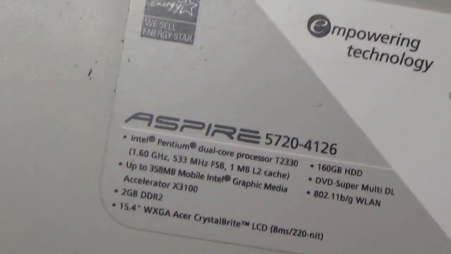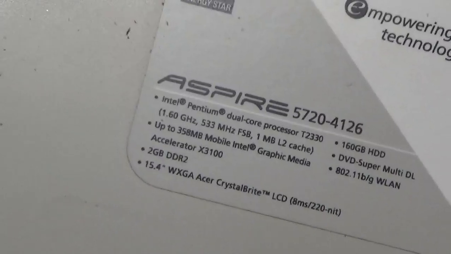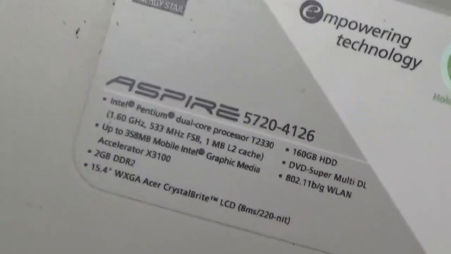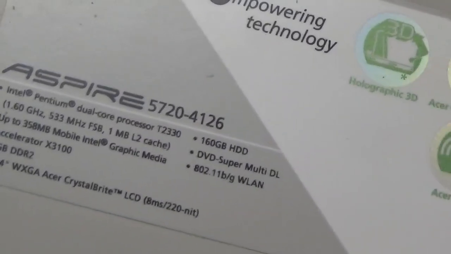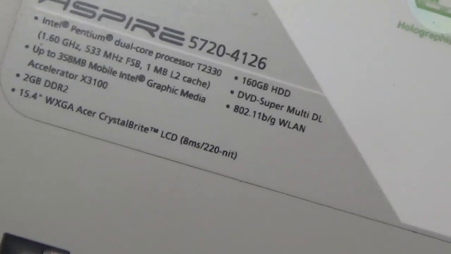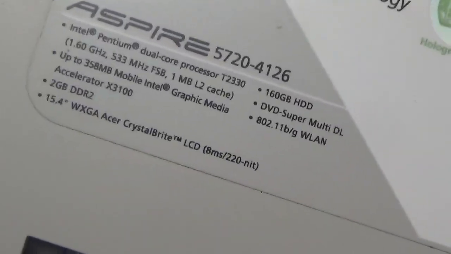Aspire. I think it's the 5720. It's got an Intel Pentium dual core. You can read the specs there. 2 GB DDR2 RAM, the Acer Crystal Bright LCD, 160 GB HDD, and DVD Super Multi DL, and also 802.11bg WLAN.